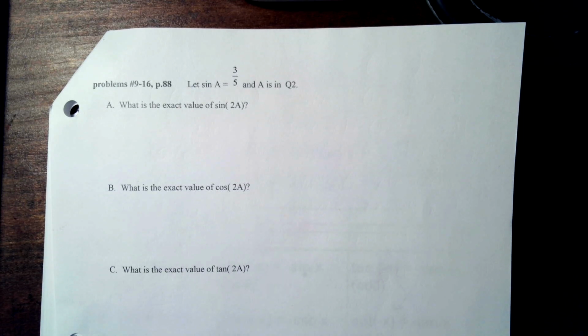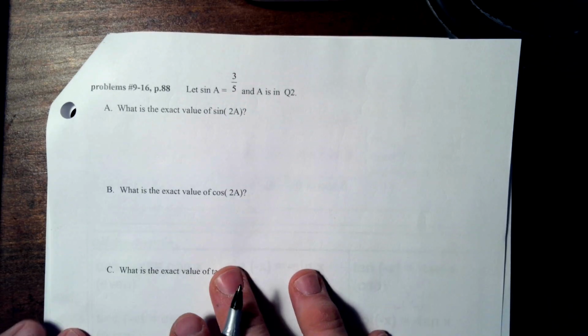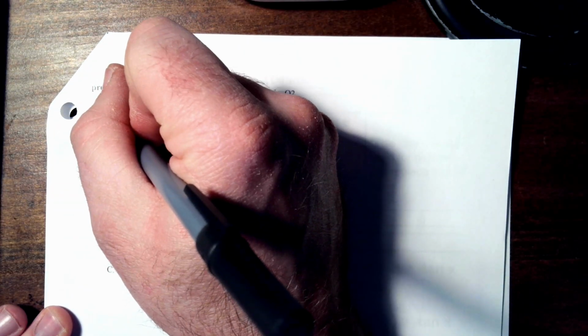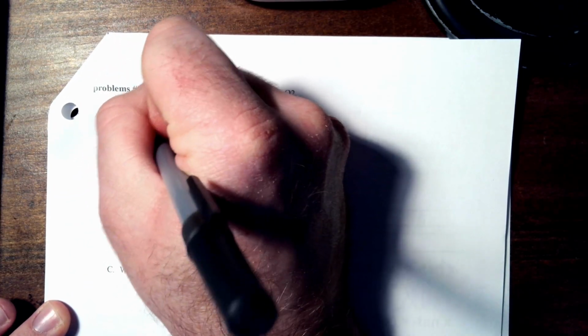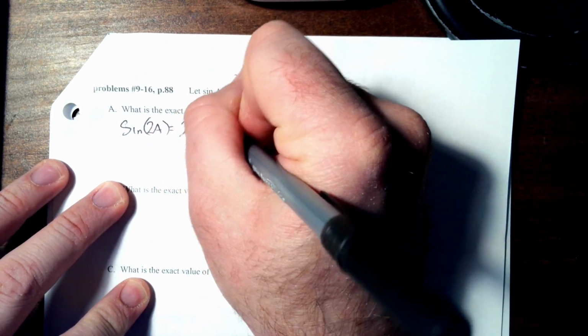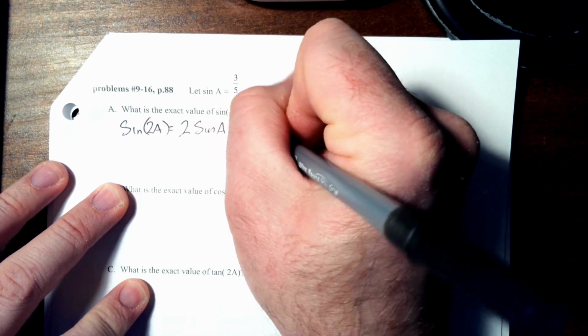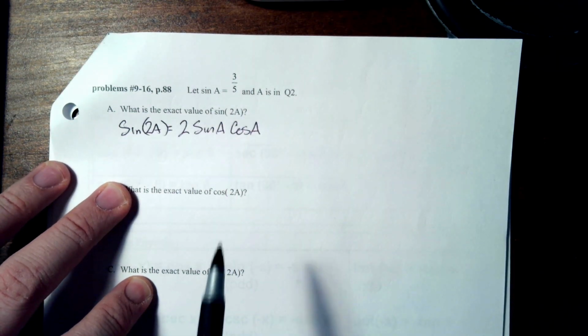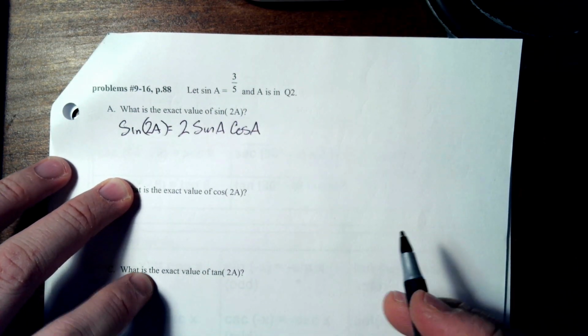So let the sine of an angle be 3/5, and the angle is in quadrant 2. So what would the exact value of the sine of 2 times the angle be? So the sine of 2a is going to be 2 times the sine of a times the cosine of a. Well, we only have the sine of a right now, so we need to find out what the cosine of a is.